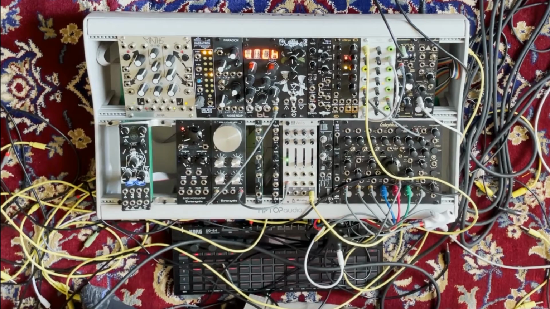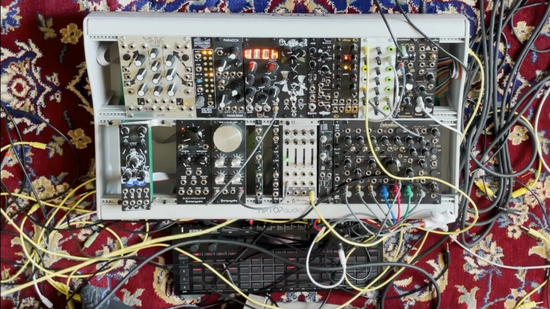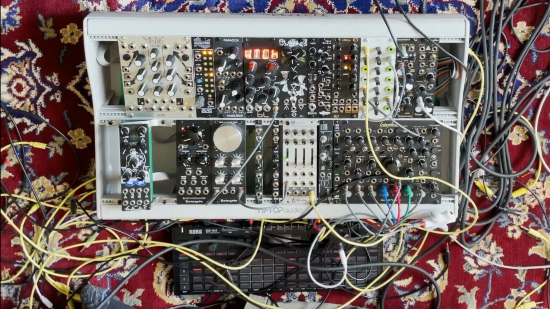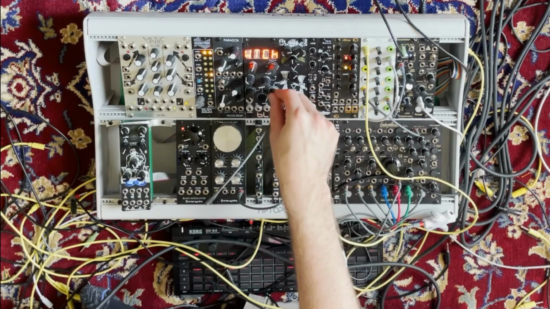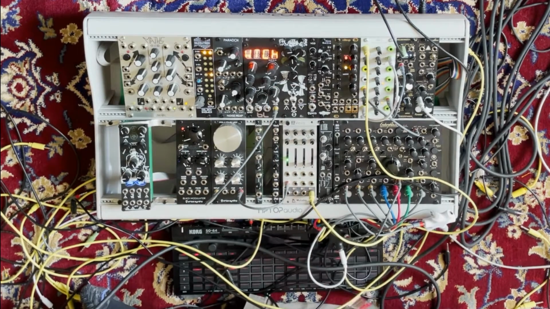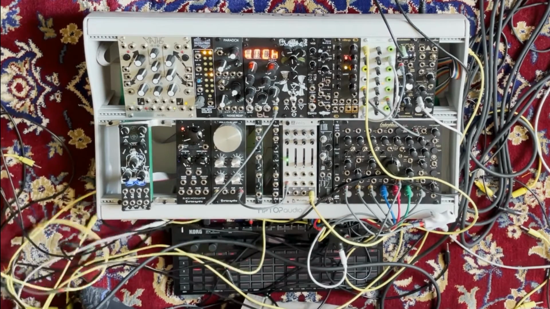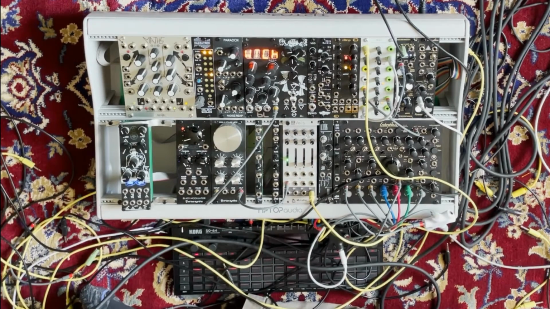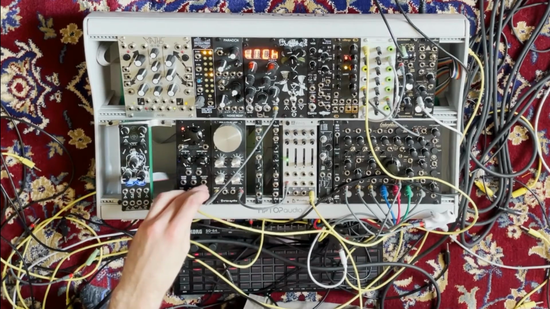But as I showed you previously, we also had a modulation on the color, like it would change every so often. There's a color input there, and so we'll take basically a random signal from a modulation source. This is just a basic sample and hold.